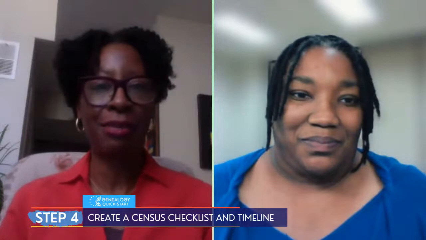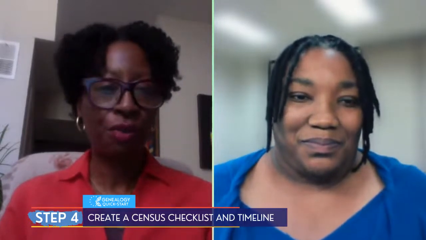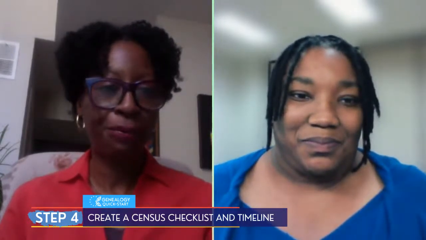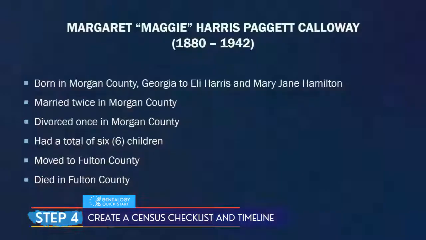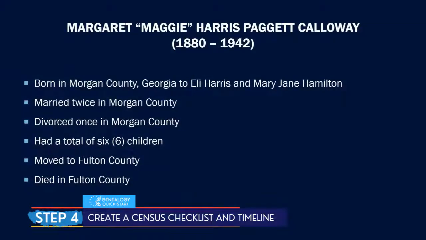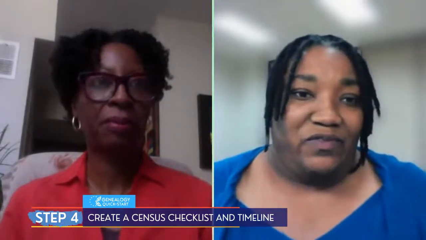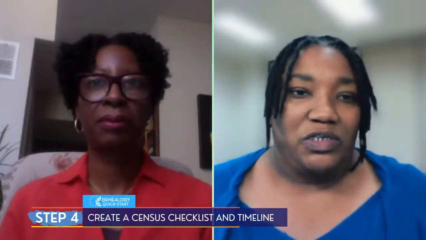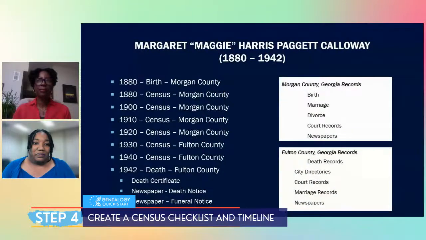So let's move on to step 4, which is to create a census checklist and timeline. So you talk to us about that. What's a census checklist? For me, the census checklist is to look at the life range of the individual. And once you get that life range, then you can know what years of the census you should find that person in. And I say should because sometimes it's hard to find.